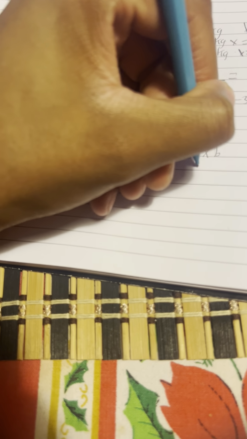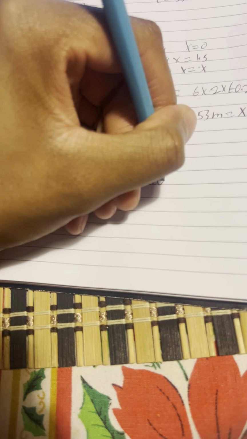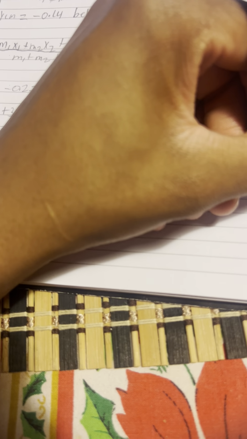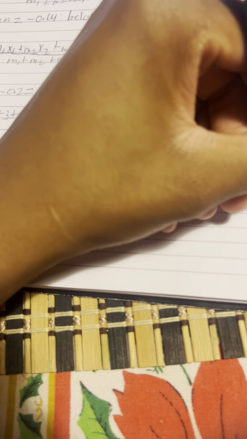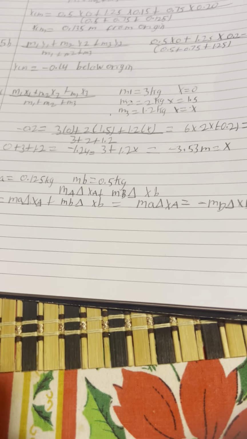So now let's do: MA triangle XA equals negative MB triangle XB. So now I'm going to plug in the numbers.